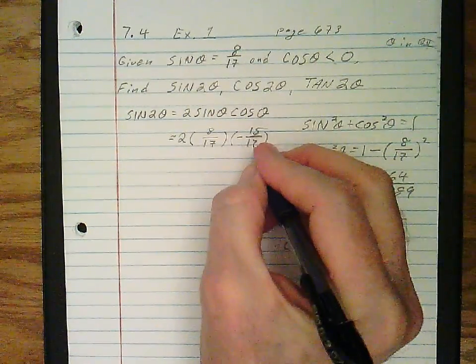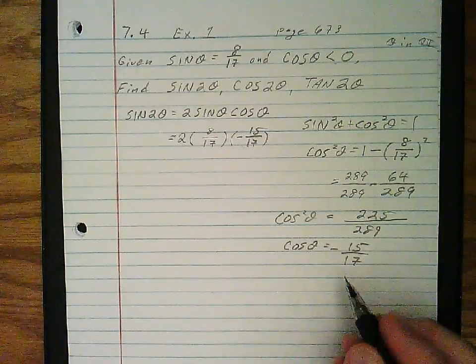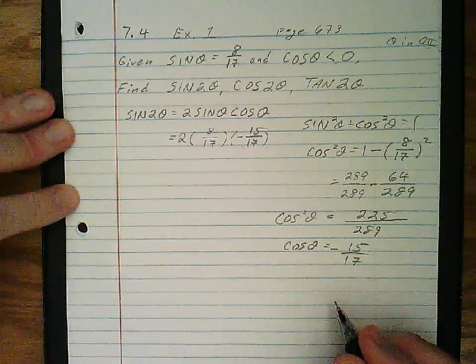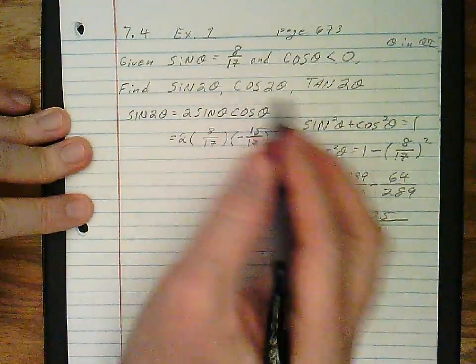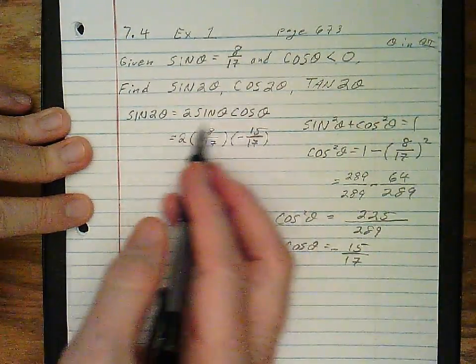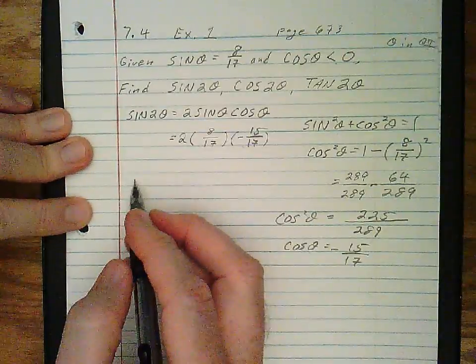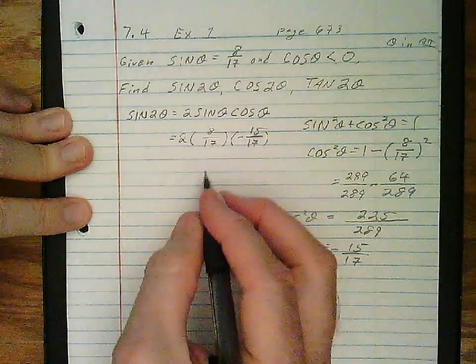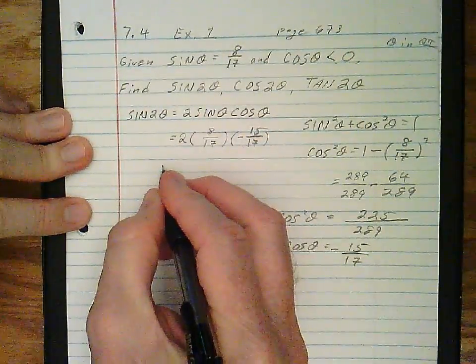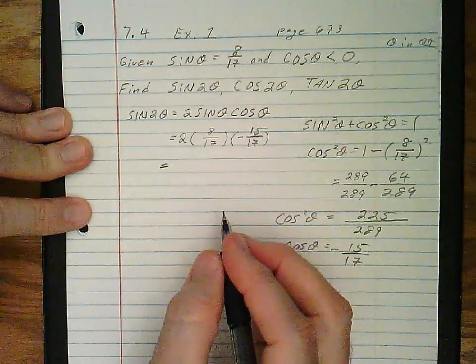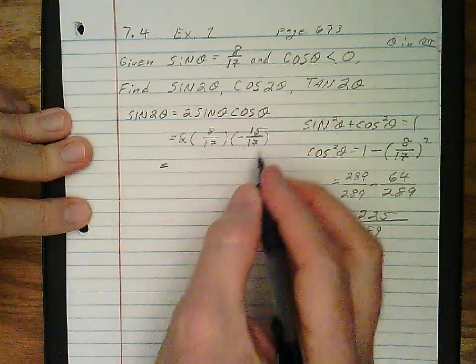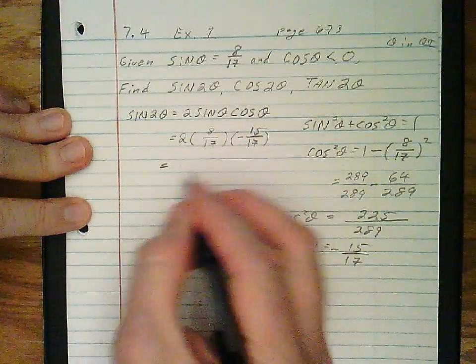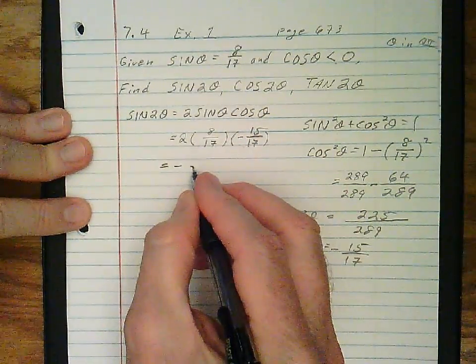So I'm going to plug that right in there. Negative 15/17. So now I come back here, and part 1 of this problem, right? There's 3 parts. They want me to find sine 2 theta. I'm using the sine of a double angle. This is a double angle identity. So we're just multiplying numerator times numerator, denominator times denominator. In the bottom, I'm going to get 17 times 17. I'm going to have a positive, positive, and negative. So it's going to be negative.